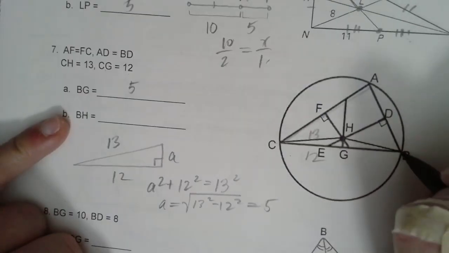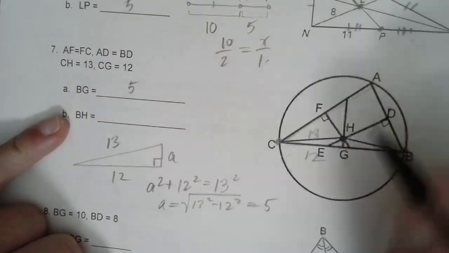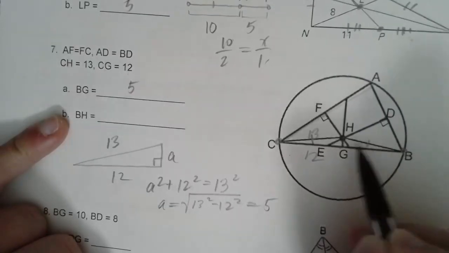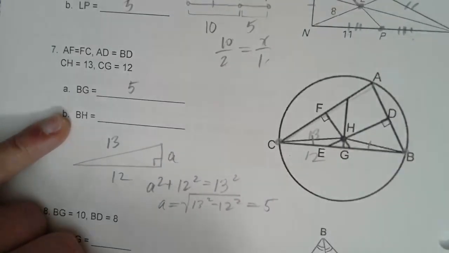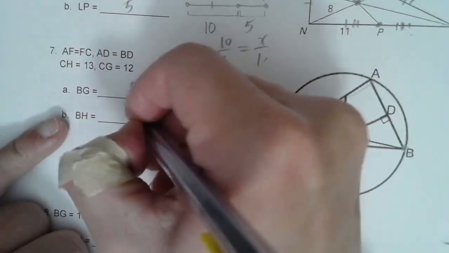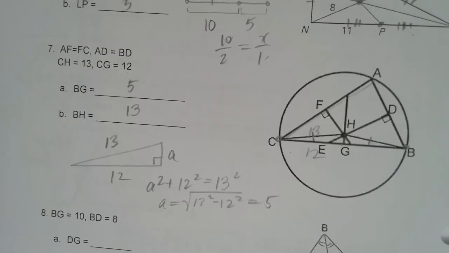Well, if this is a circle, then that means H and C is the same distance from H to B because these are both radii of the circle. So we can put 13 safely for BH with no extra work required.